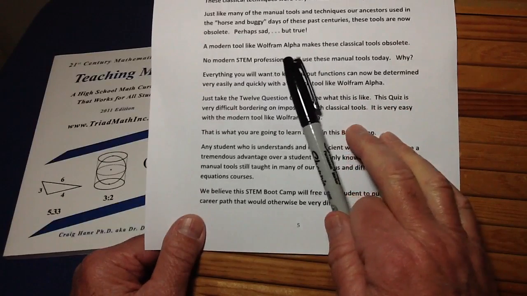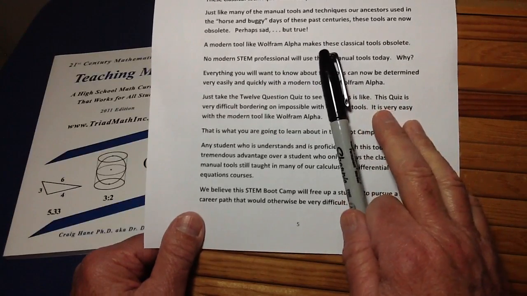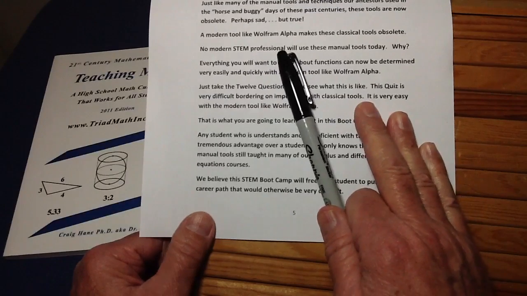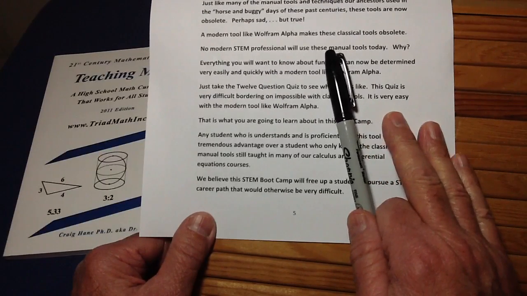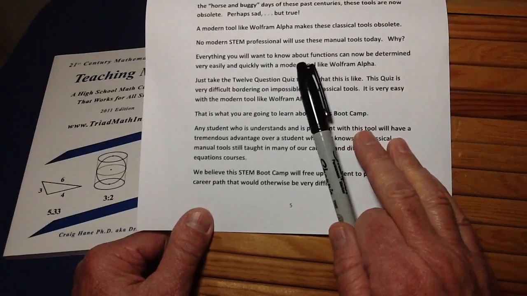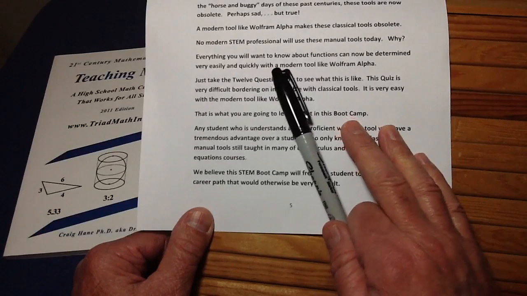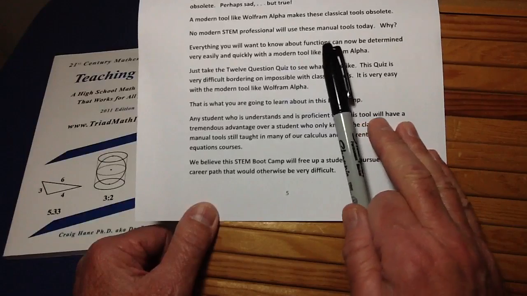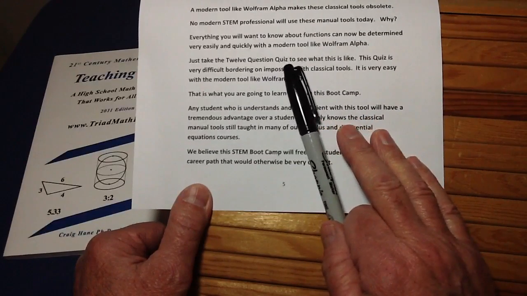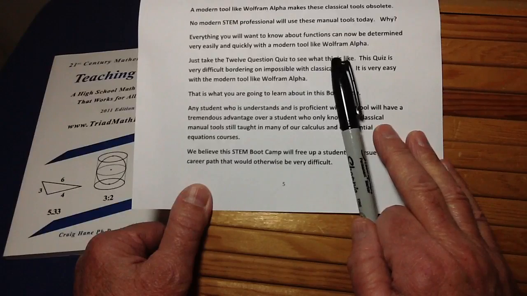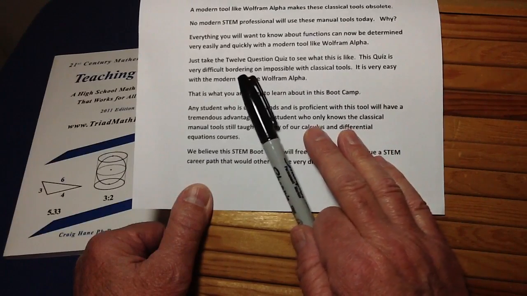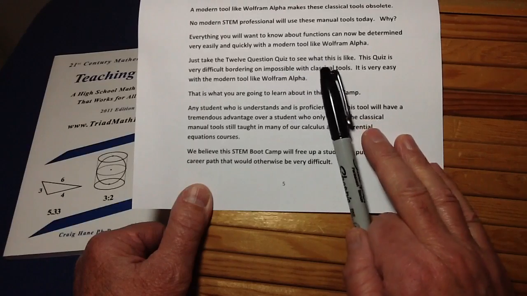A modern tool like Wolfram Alpha just simply makes these classical tools obsolete. You're not going to use them anymore. No STEM professional is going to use these tools today. No one's going to pay you to use them. Why is that? Well, everything you want to know about functions now can be determined very easily and very quickly with a modern tool like Wolfram Alpha. If you don't believe me, just take the 12-question quiz that we have at the STEM Math Academy I mentioned above. This quiz is very difficult, bordering, I would say, on impossible with classical tools.